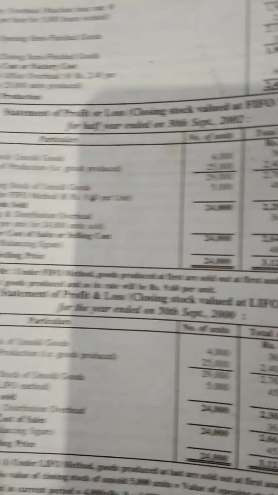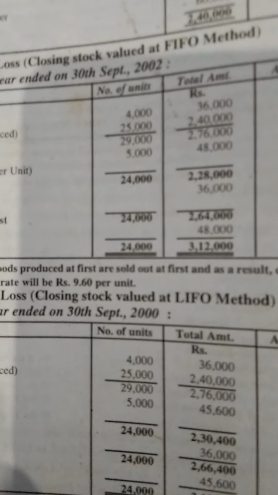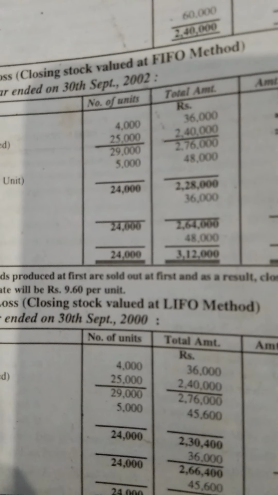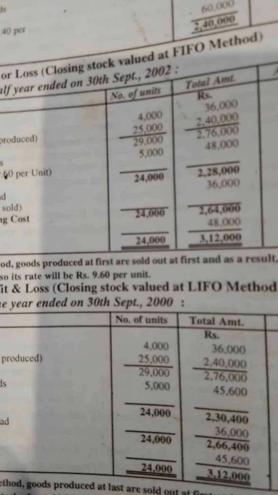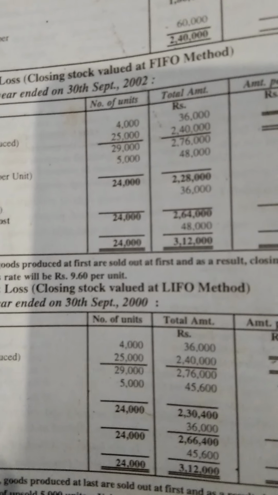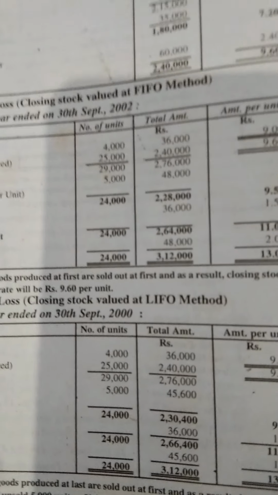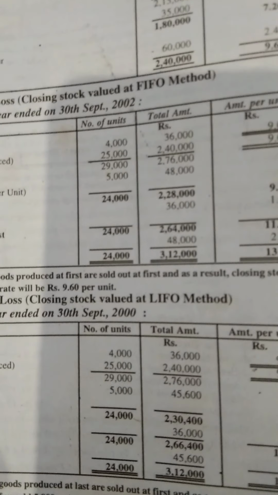Then the sales figure is given as 13 per unit, and the sales units are also given, that's why it is 3,12,000. Now look at the question, how we have got the value of closing finished goods. FIFO method means first in first out.